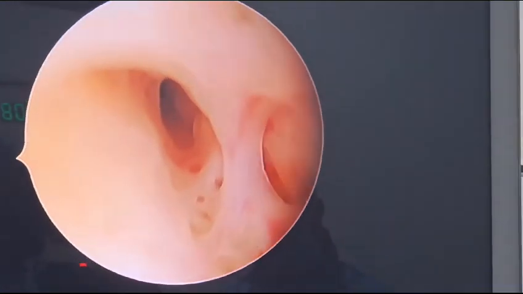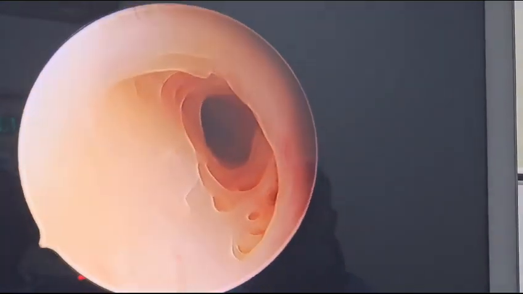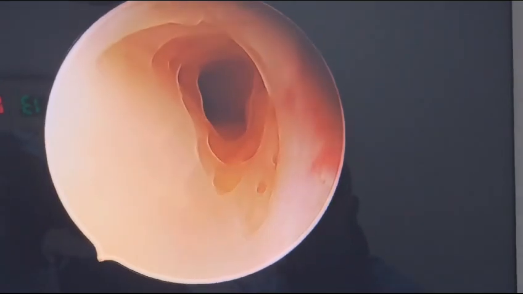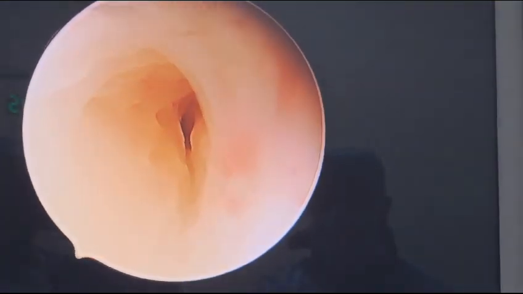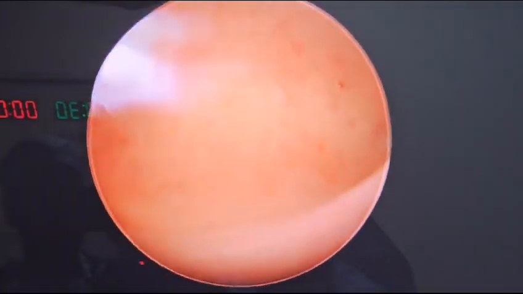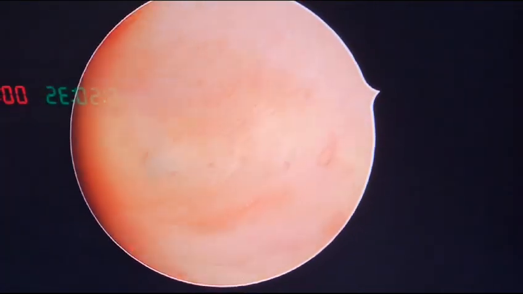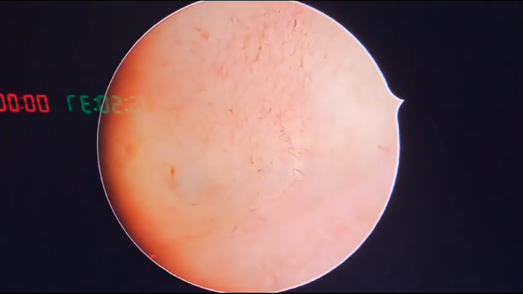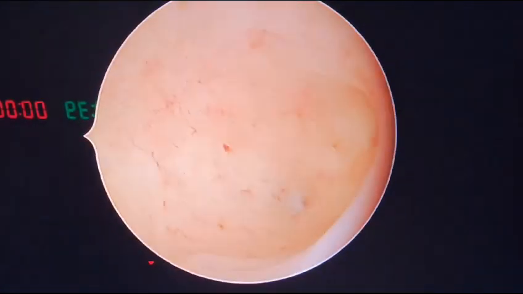So let us see whether internal os will get dilated spontaneously with the help of irrigating fluid. We are negotiating the internal os right now. Yes, slowly just slide the telescope through the internal os. We are sliding. So here the main problem is primary recurrent pregnancy losses. So we are in the endometrial cavity. This is the right ostia, appears closed. This is the left ostia.